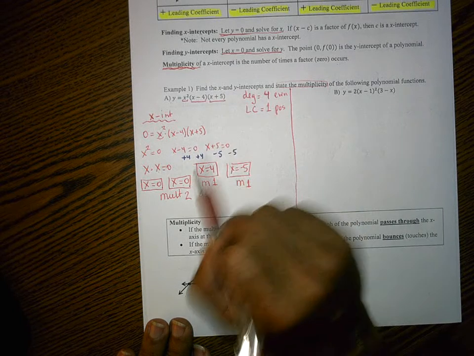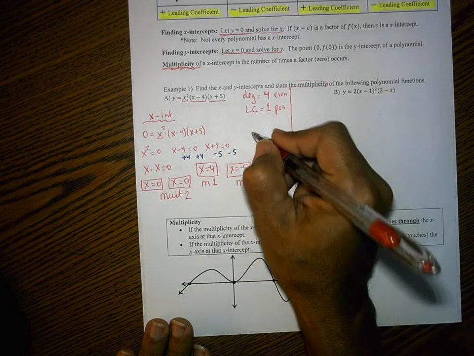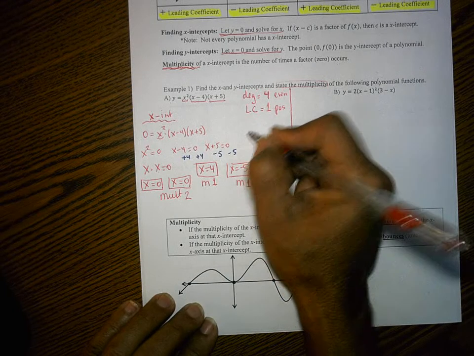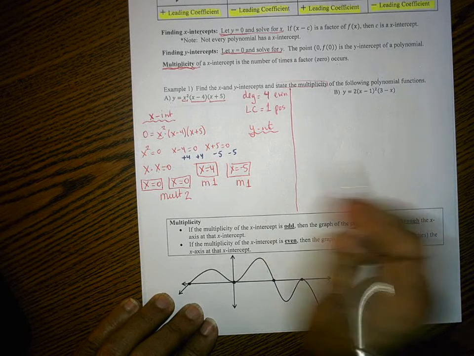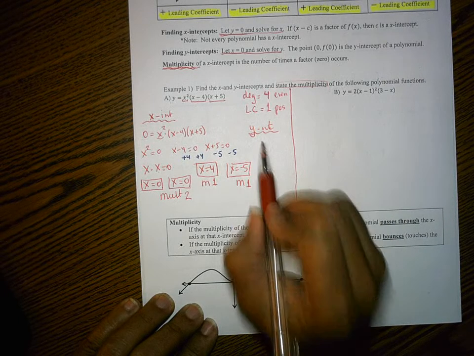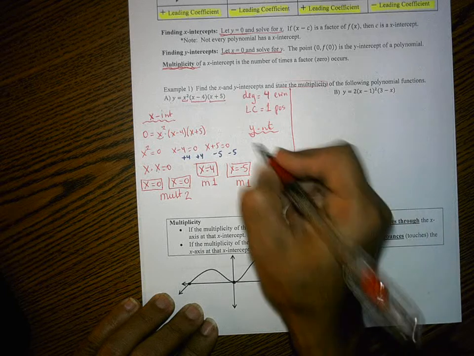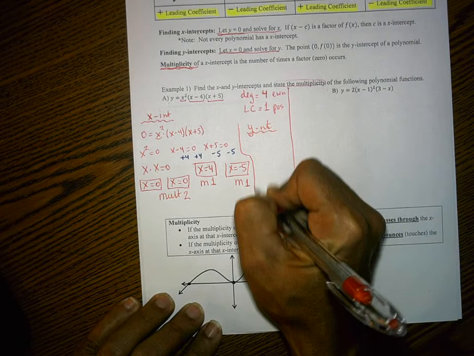Check, I did it. Find the y-intercept. So let's see if there's room here to find the y. Okay, now I want the y-intercept. To solve for the y, I replace the x's with 0. So let me see if there's room over here. I'm going to try to squeeze it.